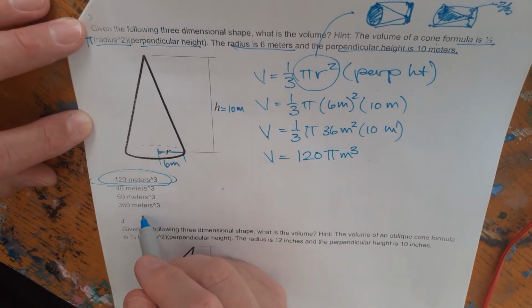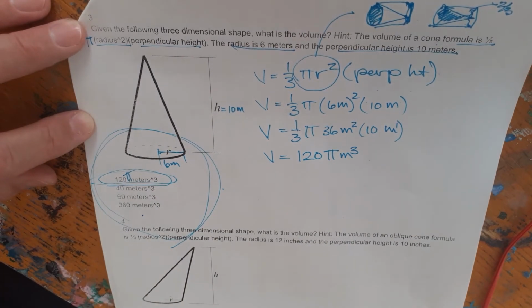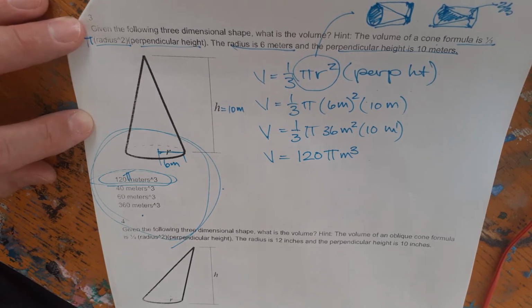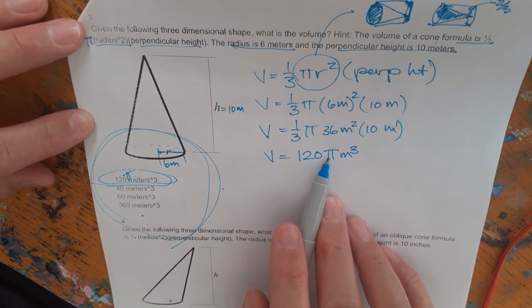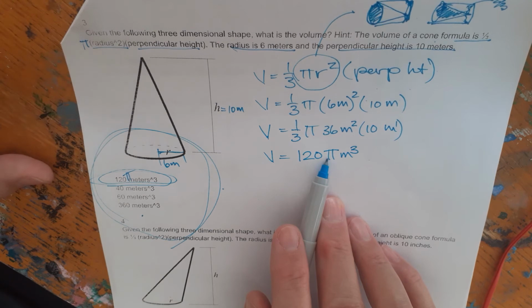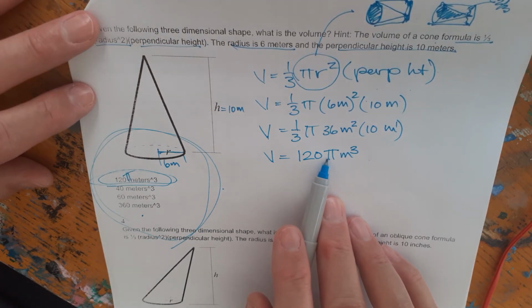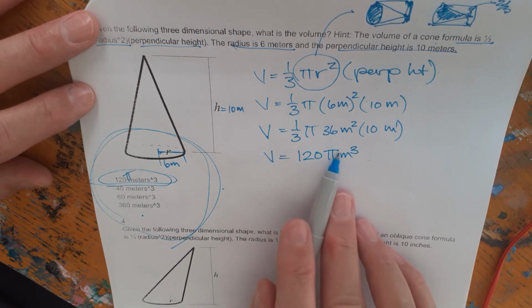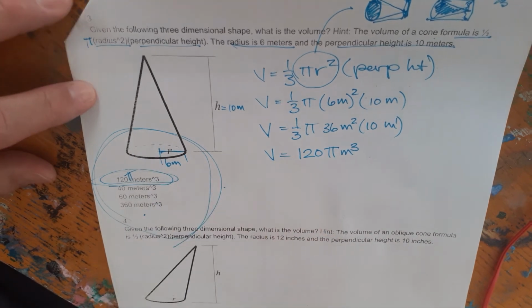What I don't like about these answers right here, right? I don't see a pi in there. So I'll go back and fix that by the time you guys take this in your assignment. Right, I'll make this correction for you. It's 120 pi. And remember, in high school, we don't put in 3.14 anymore. We leave it pi, because pi has all the digits of pi included, which are infinite. And 3.14 cuts off all those infinite digits. So putting in 3.14 is less accurate. It's more accurate to leave the pi in the answer. So we say 120 pi meters cubed is the volume of this cone.